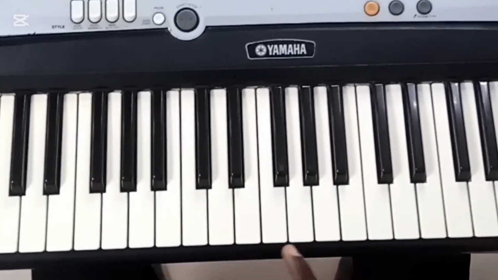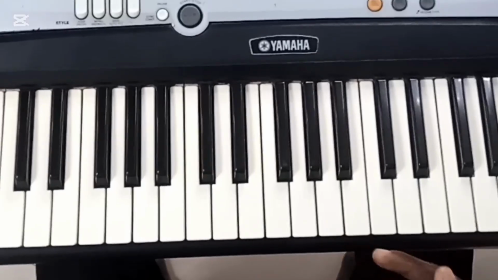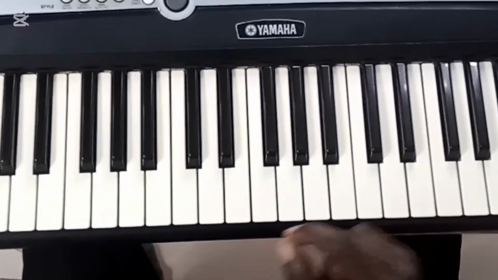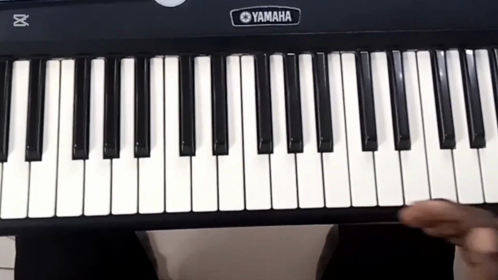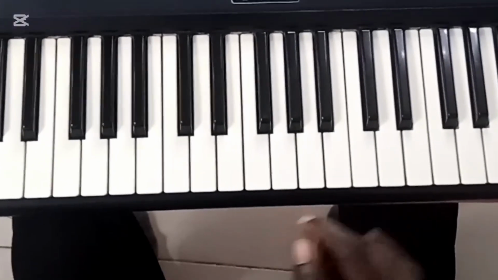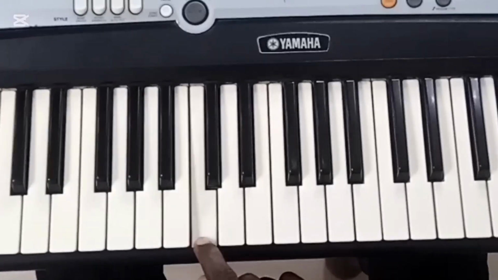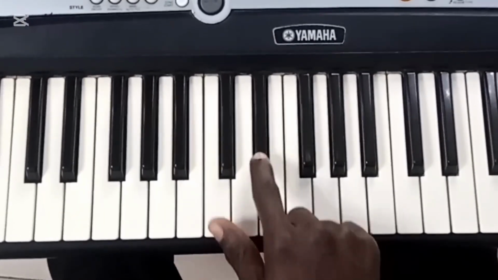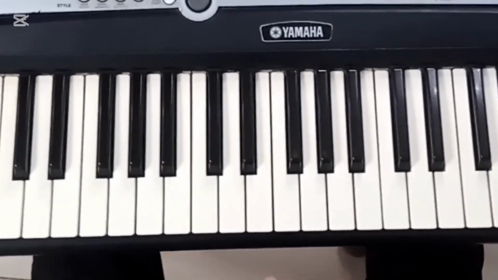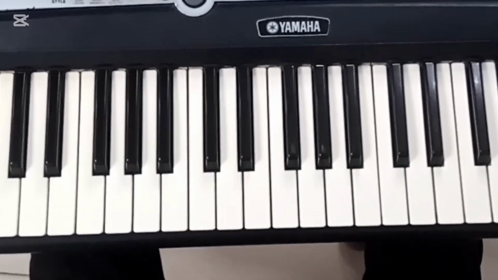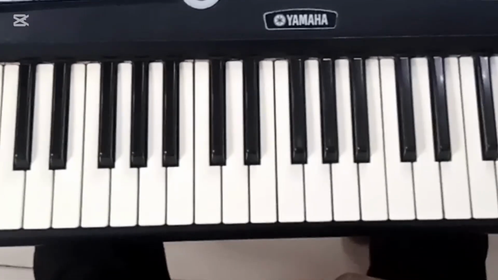It is understood that each key on the keyboard is a semitone, which means semi simply means half, like semicircle in our basic mathematics. So each key on the piano is half, half, half, and so on. We are going to make reference from our key C on how to run your major scale.